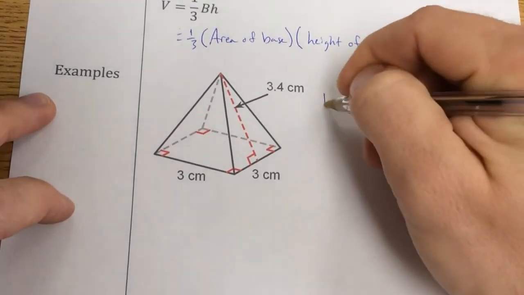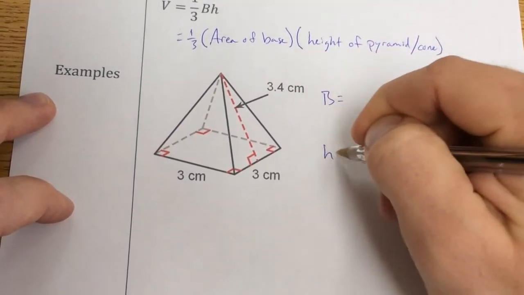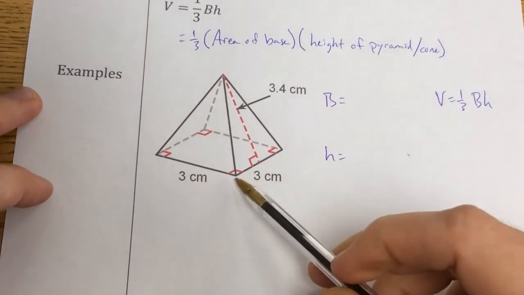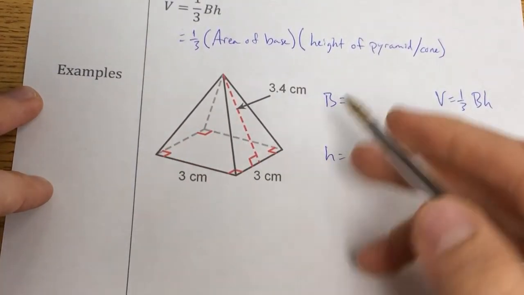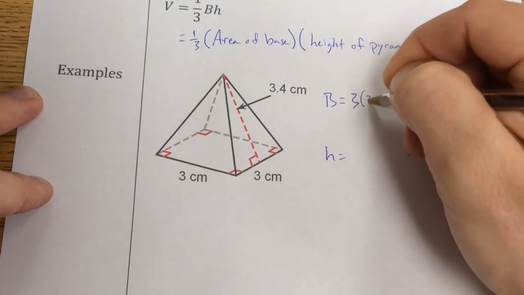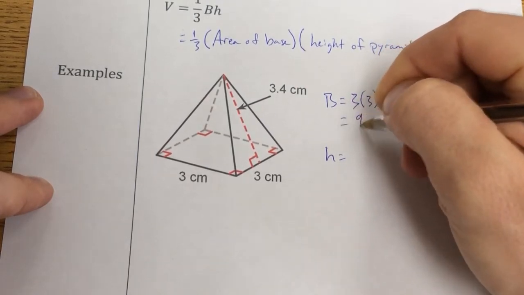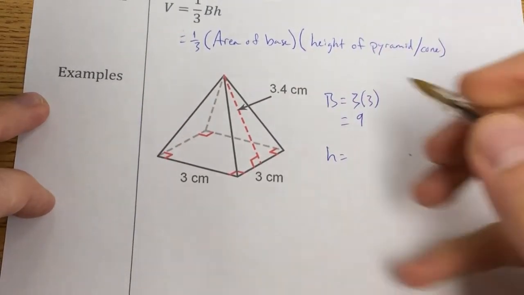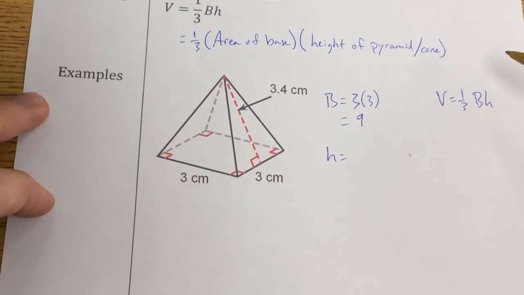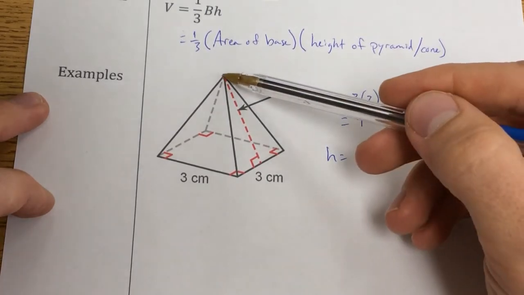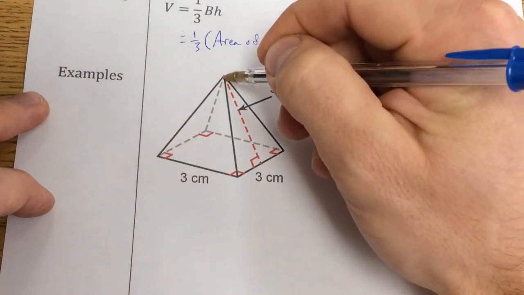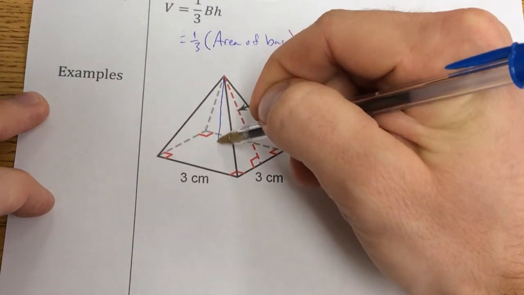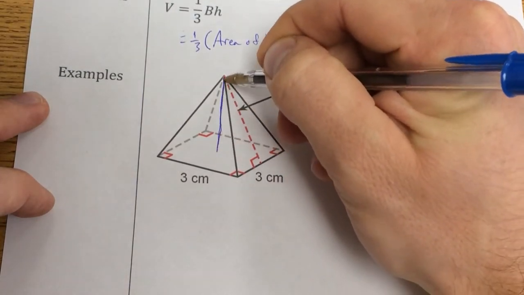And as always, I want to find that capital B. I want to find that H. All right. My base is a rectangle. It's actually a square, but 3 by 3. So 3 times 3 is going to give me 9 for the area of my base. And then for my height, we can see it doesn't give it to us, right? My height will be from the very top to the very middle. So that's where the height would be.